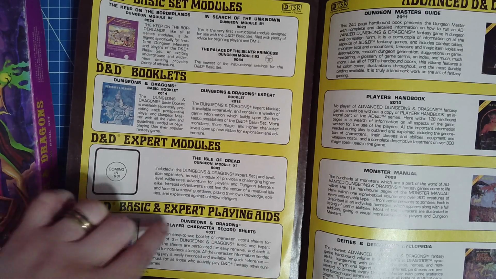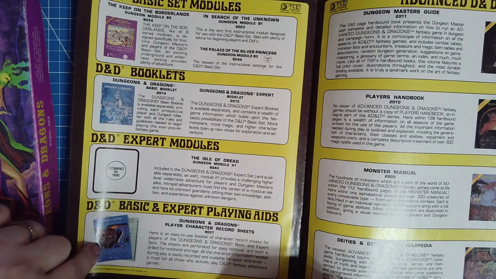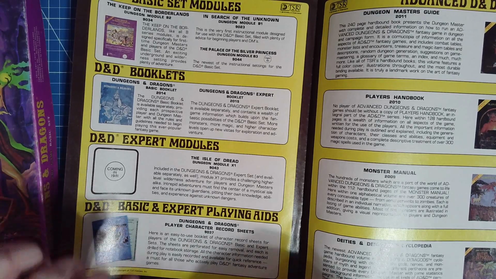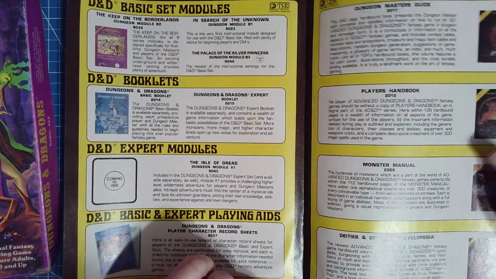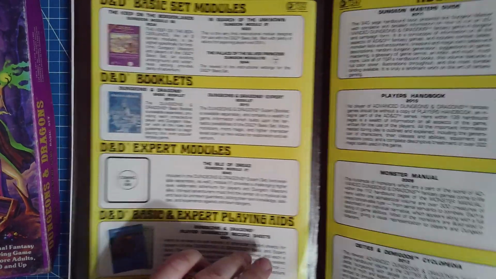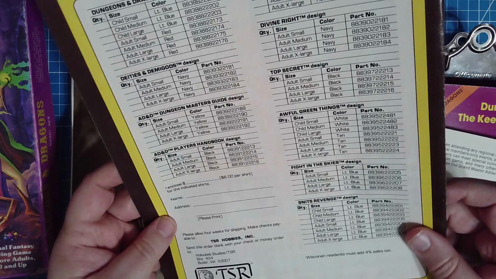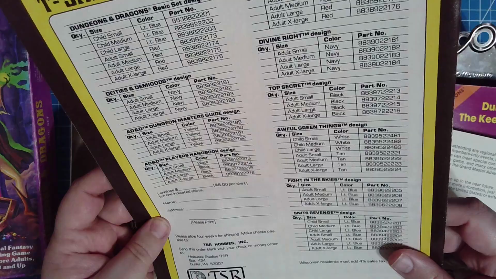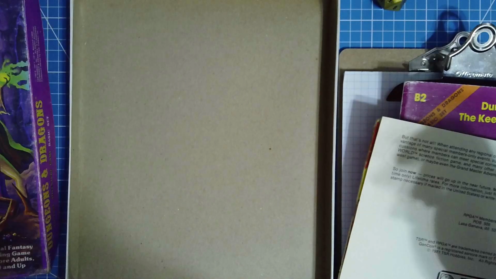Expert playing aids, so you can get Dungeons & Dragons player character record sheets, right? And this classic art, it's the green sheet. I remember seeing some green sheets. Again, we used to play with some of this stuff. And the yellow sheets were for Advanced Dungeons & Dragons, if I recall. If I'm wrong, please feel free to correct me in the comments. But, yeah. Fun stuff in the Gateway to Adventure, huh?